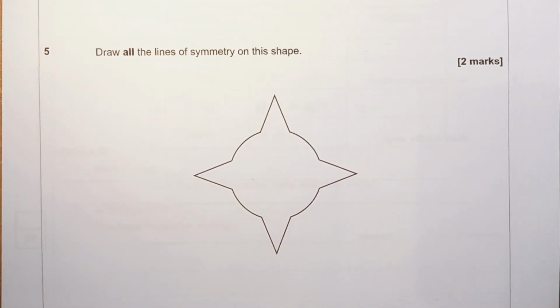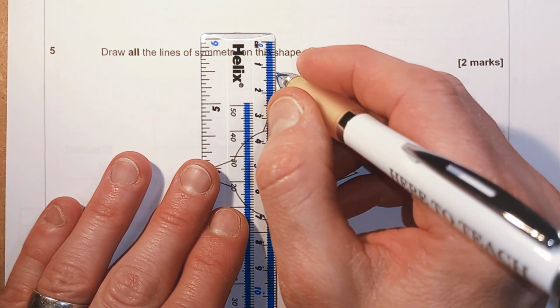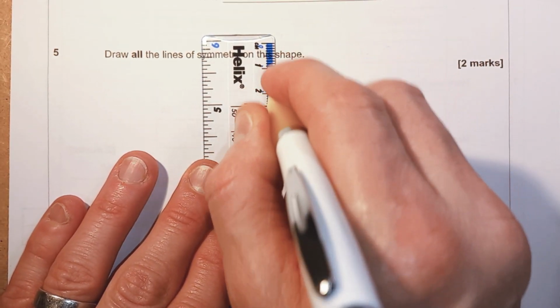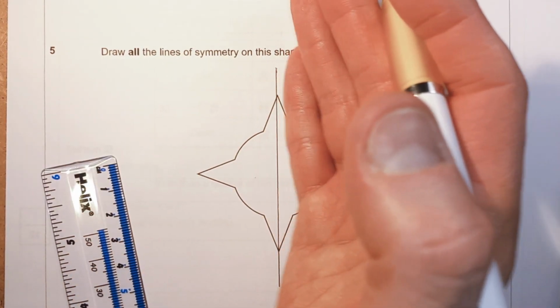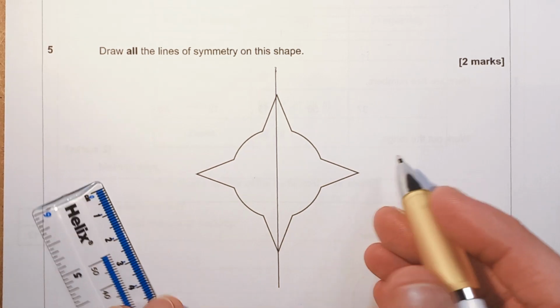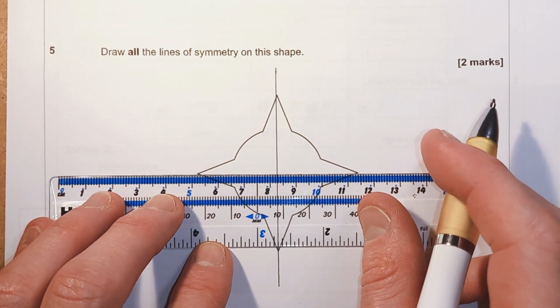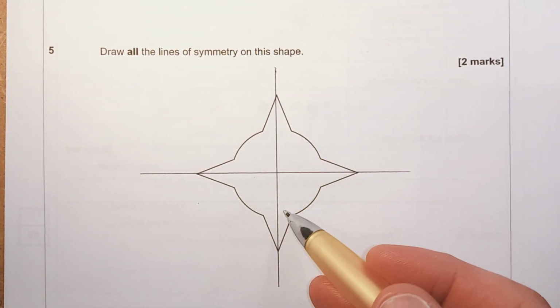Question 5. Draw all the lines of symmetry on this shape. So line of symmetry, a line that goes straight through the object, splits it into two equal shapes, but we in a mirror image. Okay, so it's much easier to show than to try and describe it. Hopefully you can see if we draw a line straight through the middle, if we put a mirror there, that picture on the left would be perfectly reflected on the right. Now we've got one down the middle. What about if we do a horizontal one as well? So if we put a line through there, the top would be perfectly mirrored in the bottom.